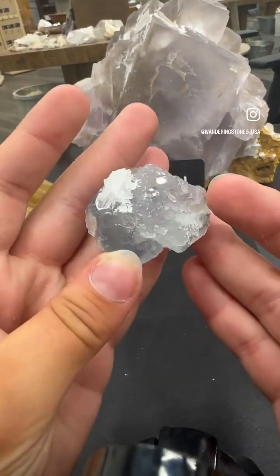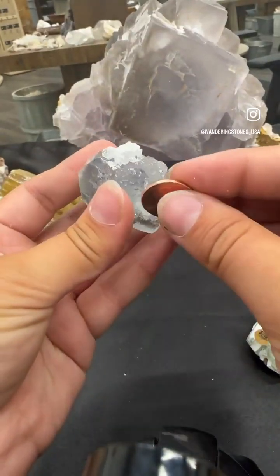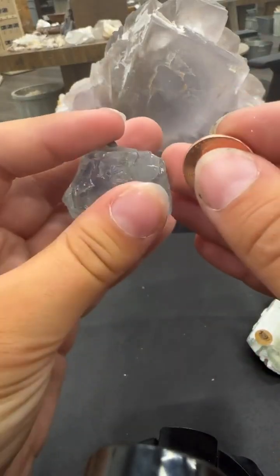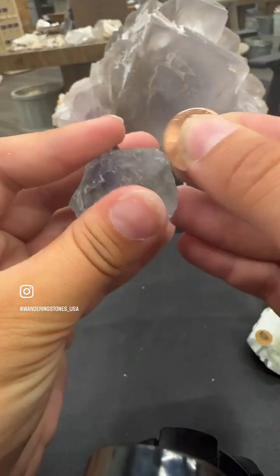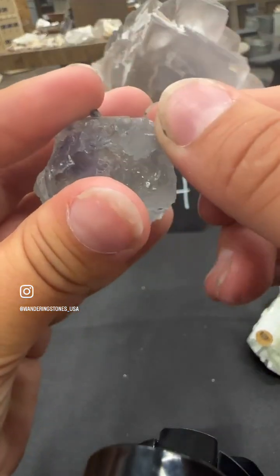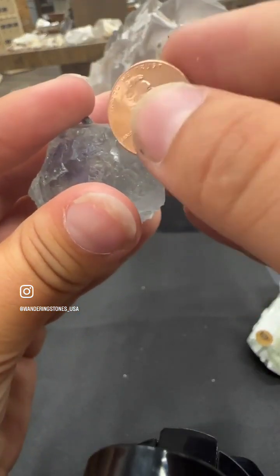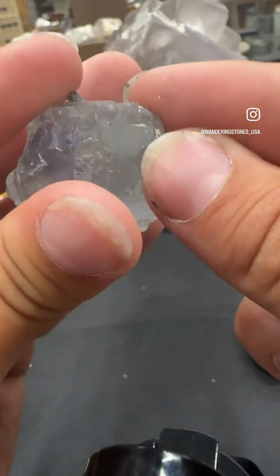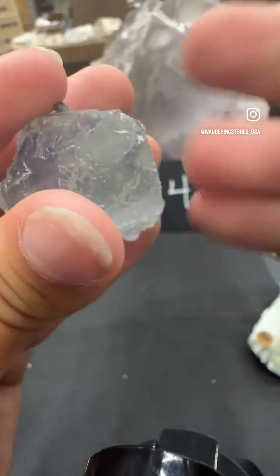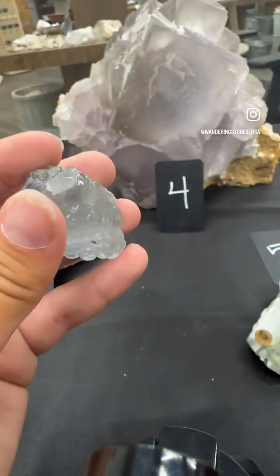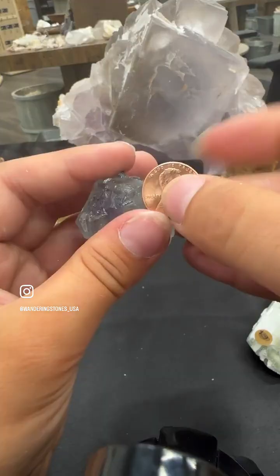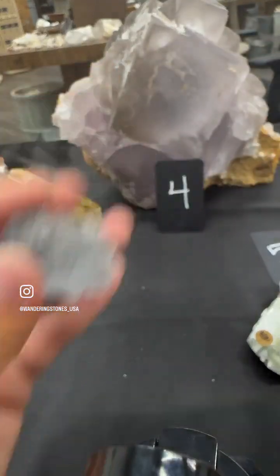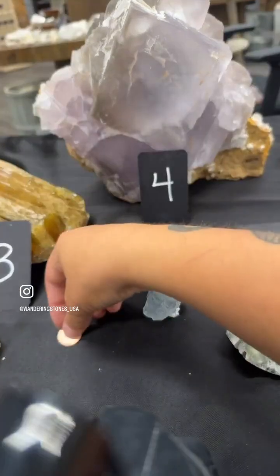To make an example of that, I'm going to try to scratch this fluorite. And it shouldn't be able to. Sometimes fluorite can be a bit on the softer side, but sorry, my nails are dirty from picking up all these rocks. But yeah, so that is unscratchable by a penny.